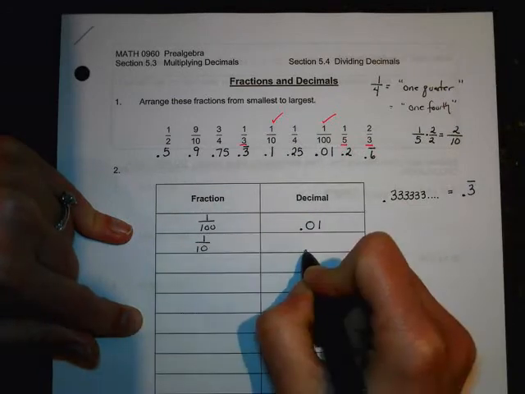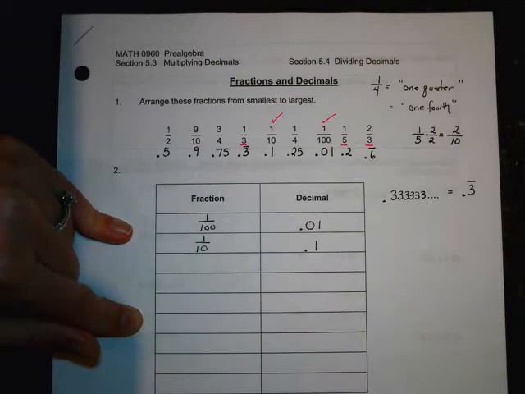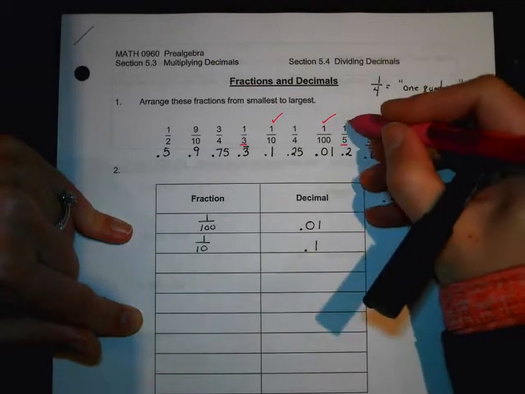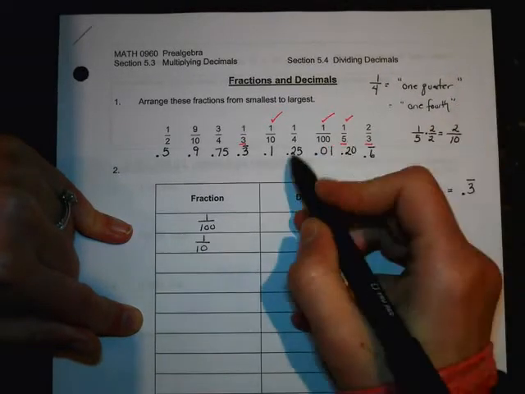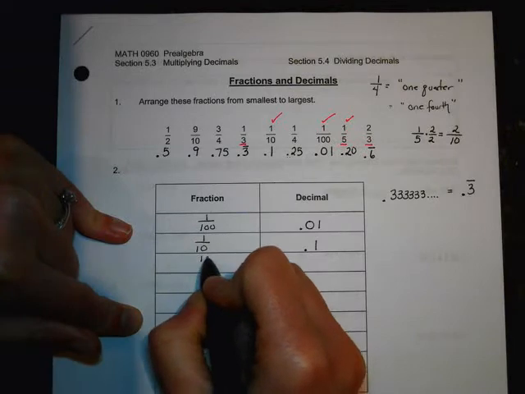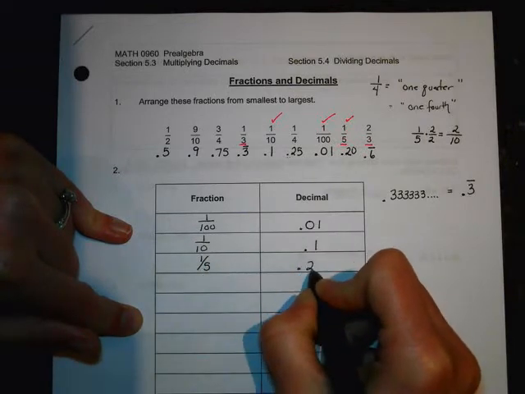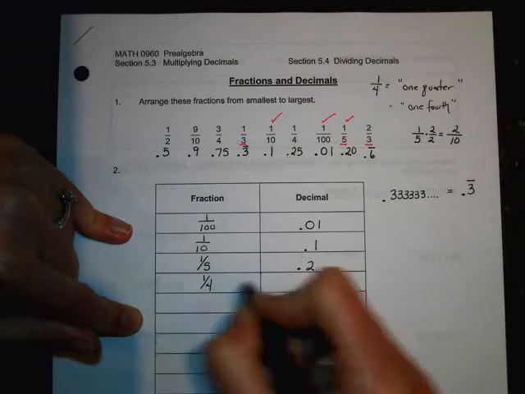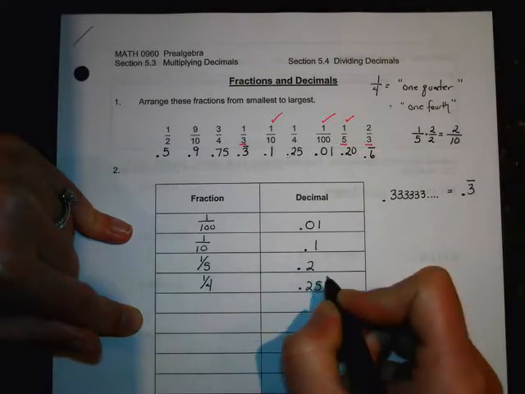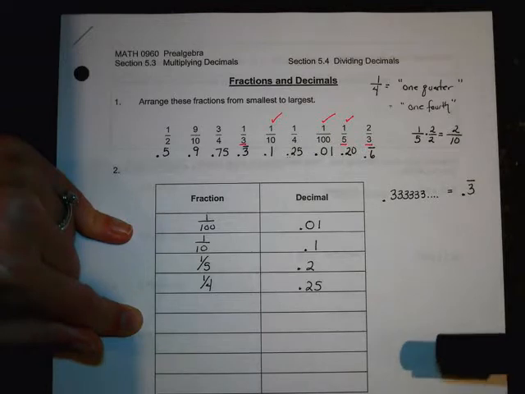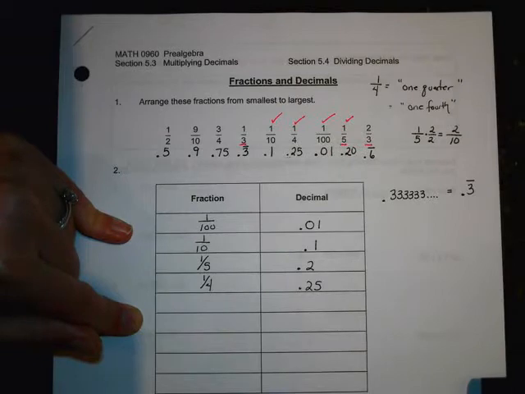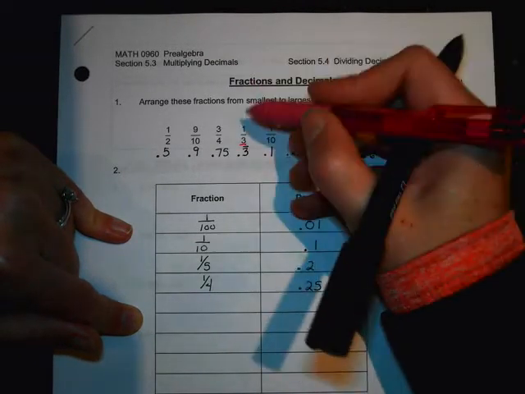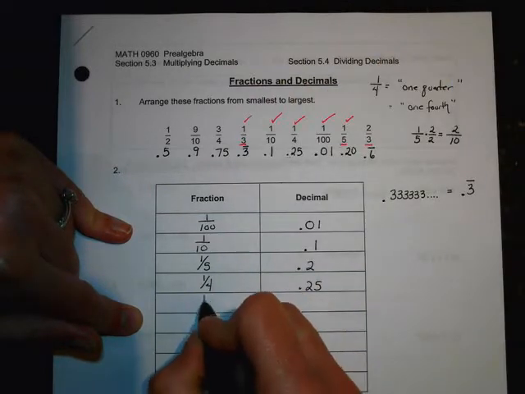Okay, do I have any 0.2s? Right there's a 0.2. Now that's 0.20, and then this would be 0.25. So 1/5 would be next, and then 1/4 would be after that. Okay, so 0.2 and 0.25, and then let's see, I took care of the 0.2s. Do I have any 0.3s? Yep, right here. So 1/3 is the same thing as 0.3 repeat.